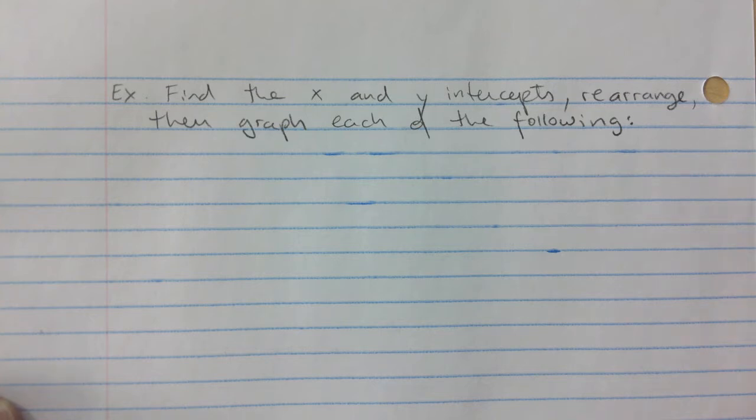Find the x and the y-intercepts, rearrange, then graph each of the following.